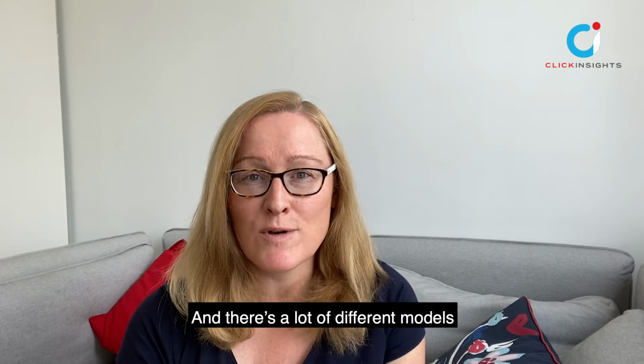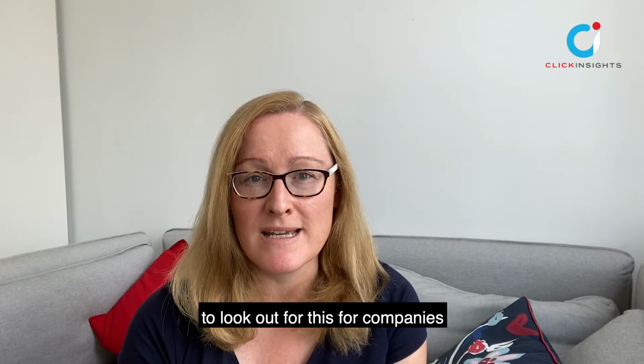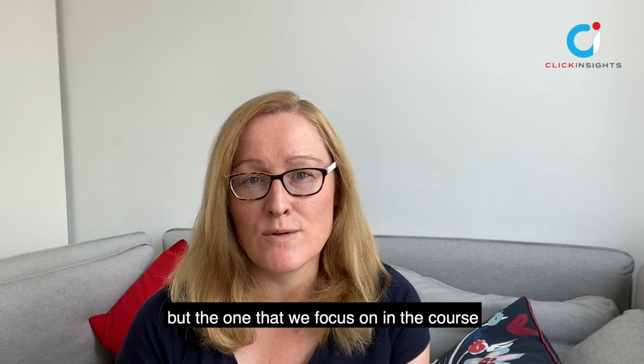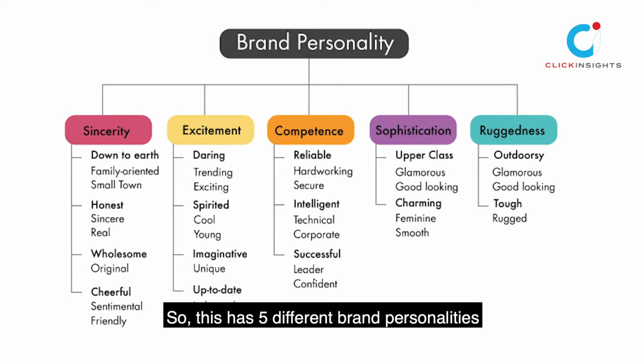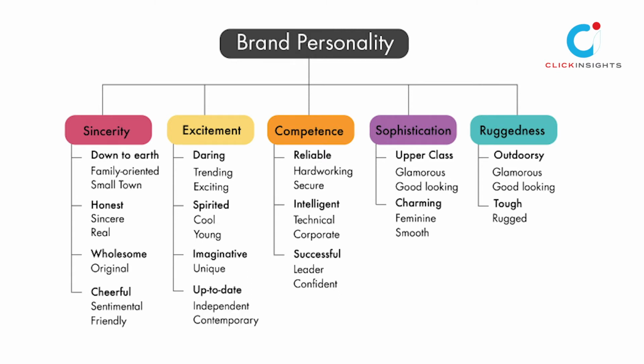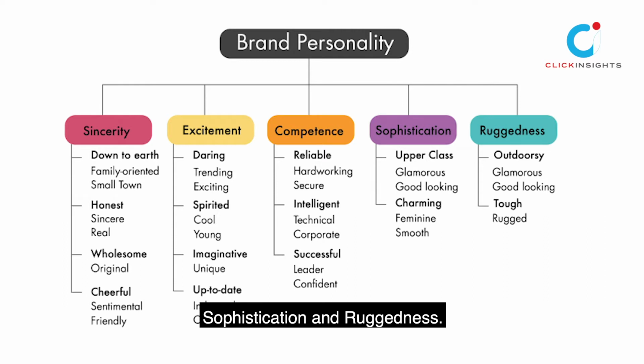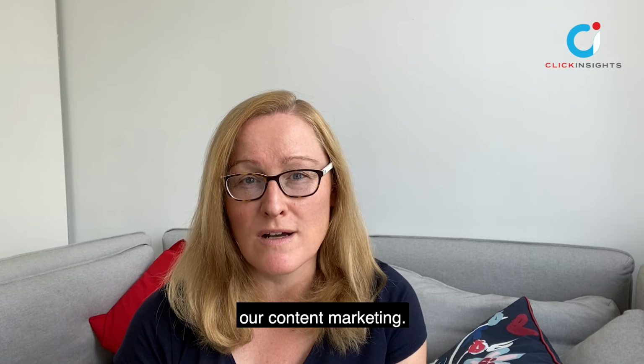Now there's lots of different models to look at for this for companies, but the one that we focus on in the course is the APAC framework. So this has 5 different brand personalities. These are sincerity, excitement, competence, sophistication, and ruggedness. And these give us a framework to use for our own brand to really decide where we fit into this framework and how we can use that to mold our content marketing.